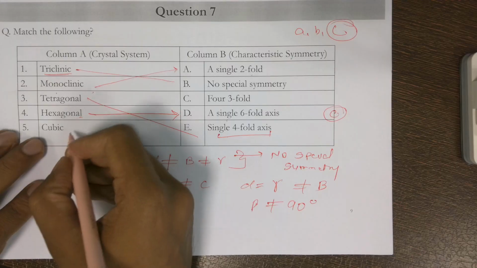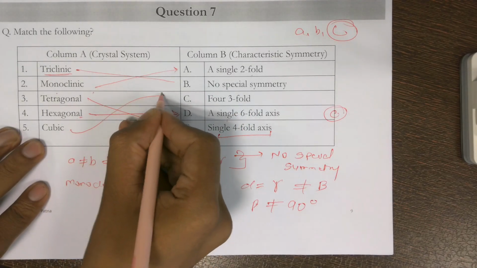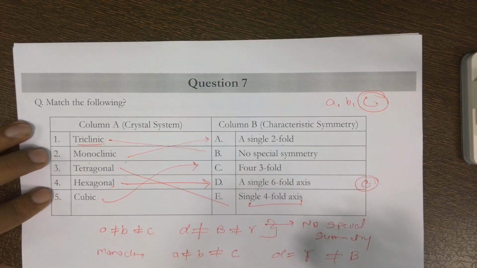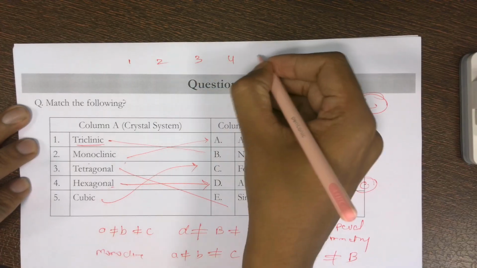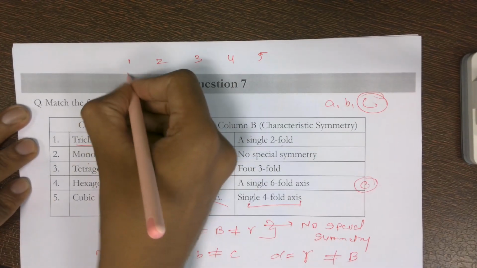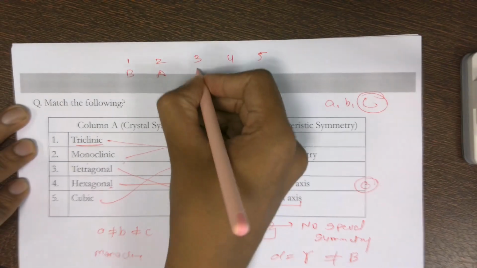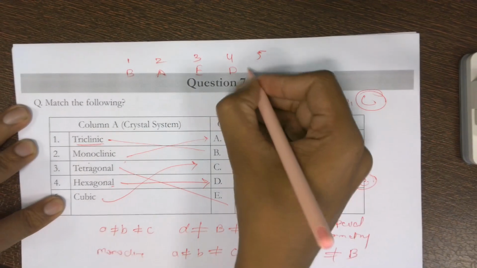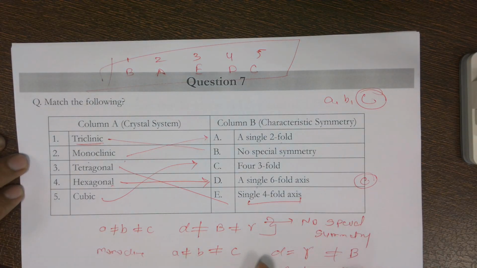Now the last one, cubic. Cubic is going to have perfect symmetry, it is going to have four threefold axes. Okay. So let's write the answer. 1, 2, 3, 4 and 5. The answer is B and then A, E, D and C. So this is the answer. With that, we have solved question number 7. If any doubt, let me know.